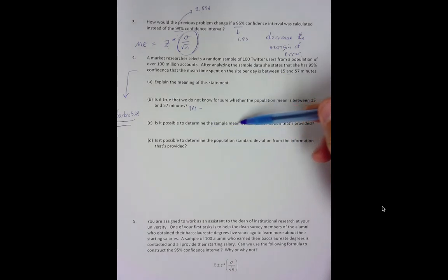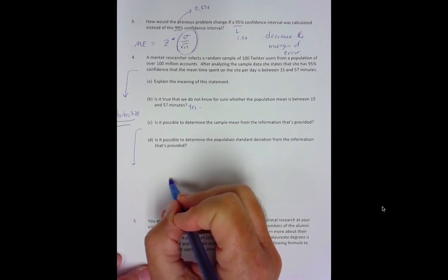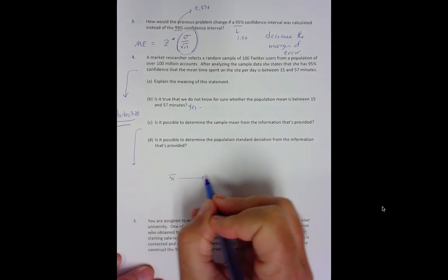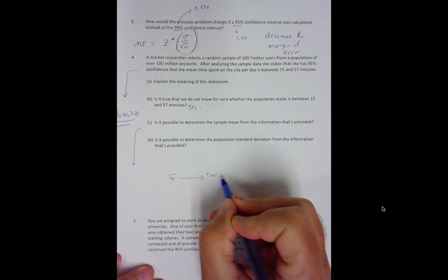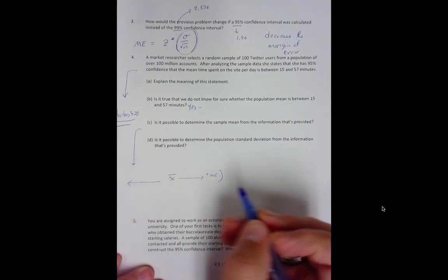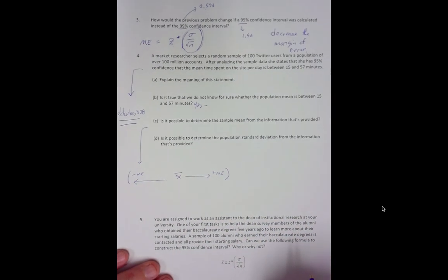Is it possible to determine the sample mean from the information that is provided? Yes, it is. Because, guys, remember, what happens in calculating a confidence interval is we start out with the sample mean, and essentially we add the margin of error to it to get the top value, and we subtract the margin of error to get the bottom value.